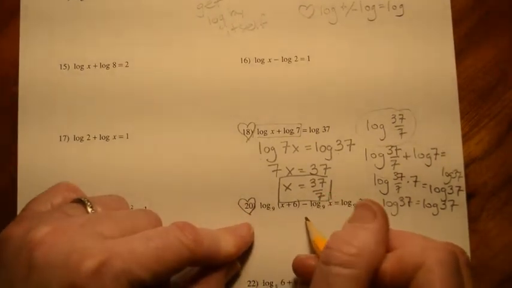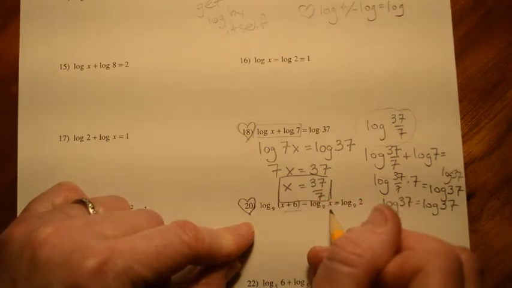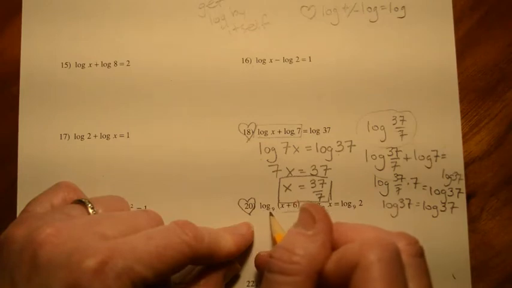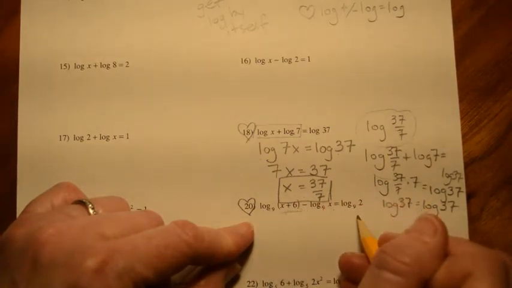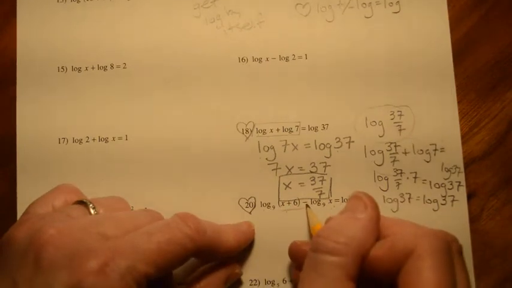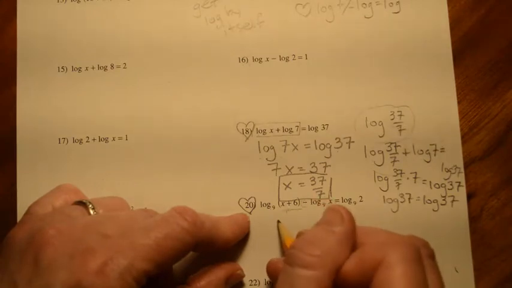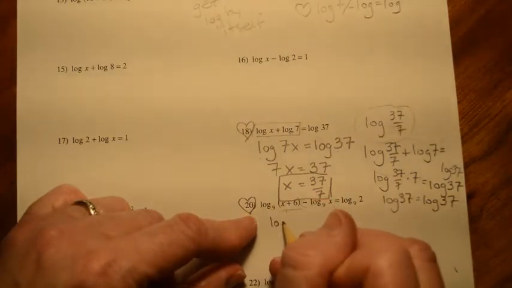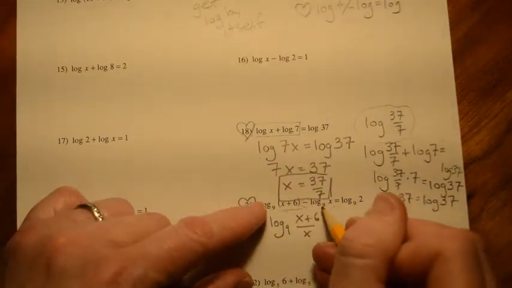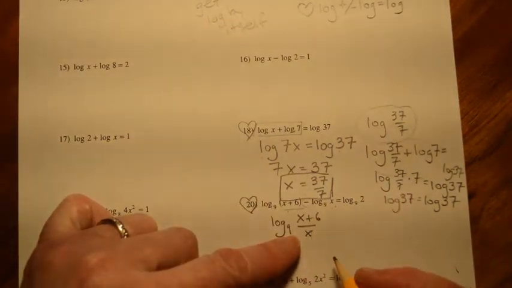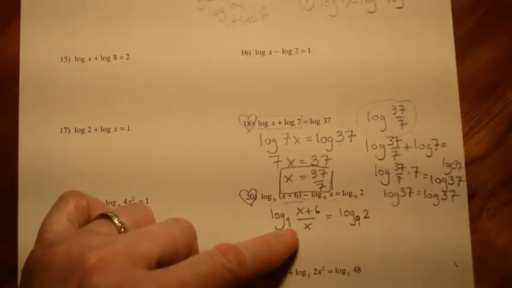So in this one, we say, oh, look at this. We've got log base 9 of x plus 6 minus log base 9 of x equals log base 9 of 2. The condensing property said if we have a subtraction, we're going to turn it back into the log of a single quotient. So we're going to have log base 9 of x plus 6 over x, right, that's condensing it using the quotient rule, equals log base 9 of 2.